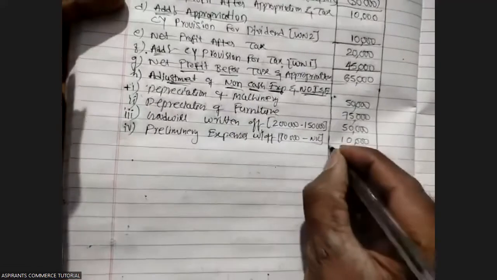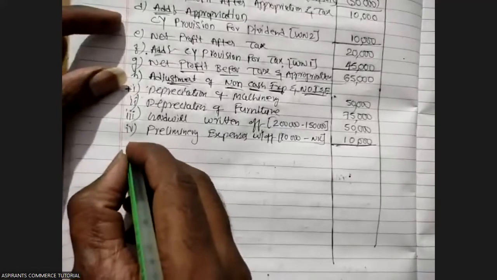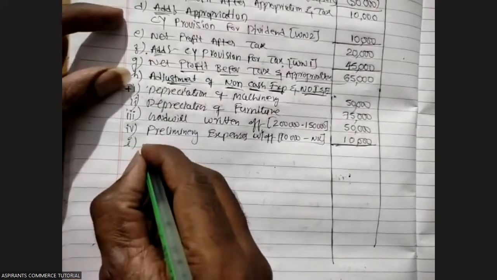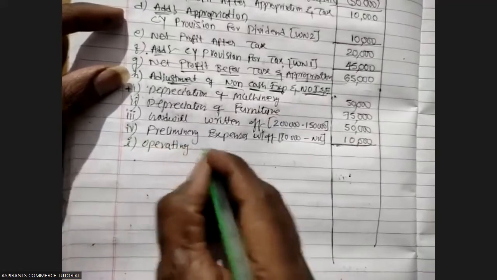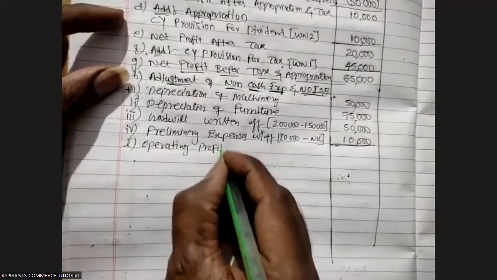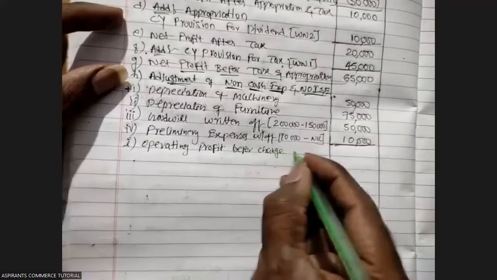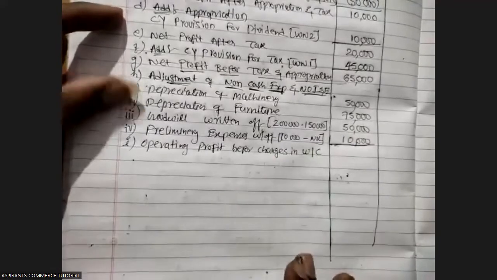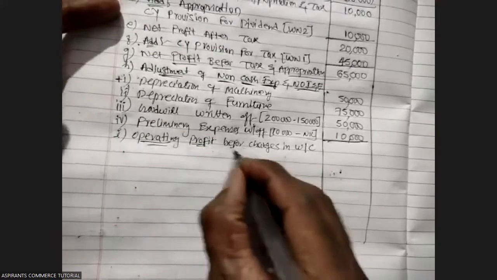So whatever balance will come, that will be operating profit before changes in working capital. WC means working capital. Before changes in working capital. So please add all these things to 65,000.